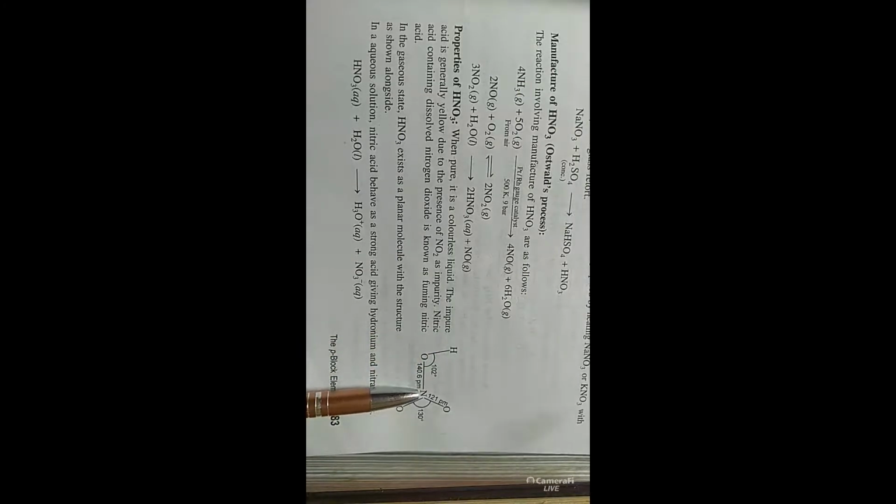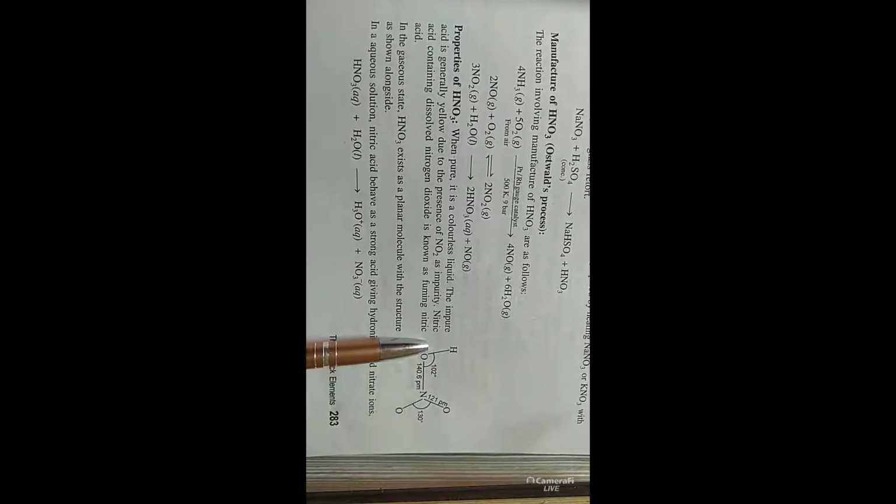After that, in the gaseous state, nitric acid exists as a planar molecule with a structure as shown. See here, can you see the structure of nitric acid? Here we have nitrogen, it is bonded with oxygen. Here we have the OH bond. So what is the bond angle? The bond angle between hydrogen, oxygen, and nitrogen is 102, and the bond angle between nitrogen and both the oxygen is 130 degrees. Okay, and there we have the bond length 140.6 pm, and here it is 121 pm. Okay, this is how the structure of nitric acid looks.